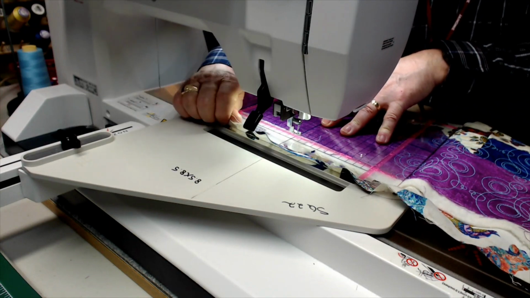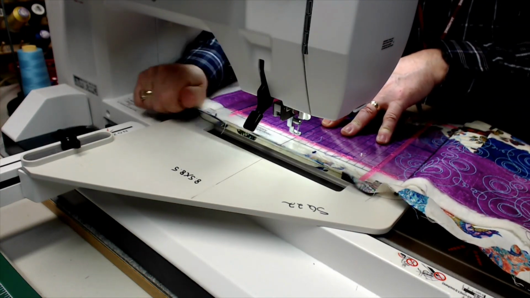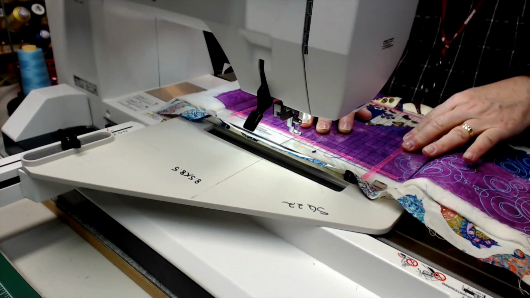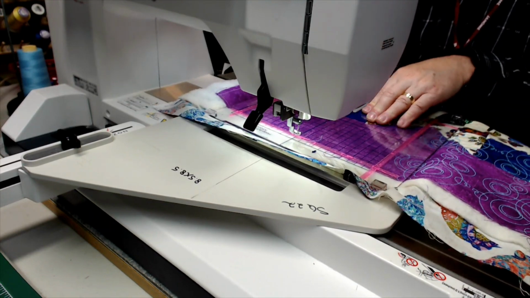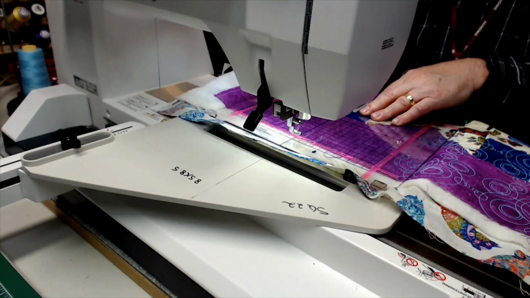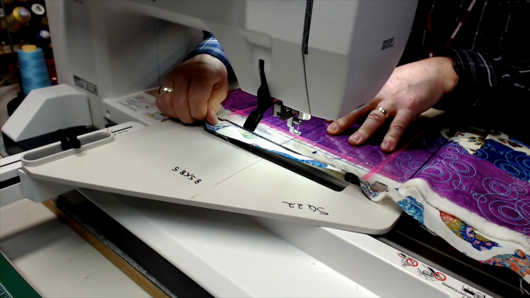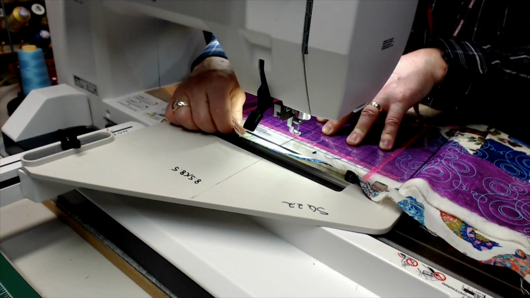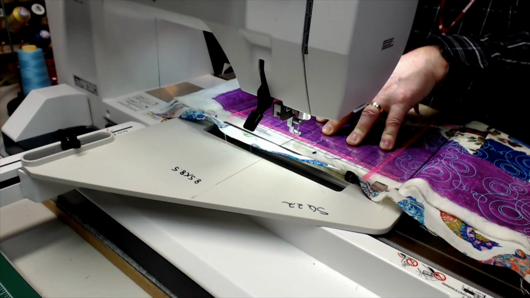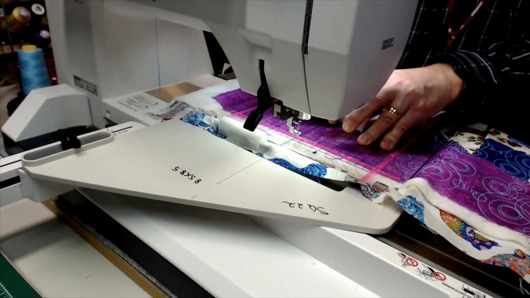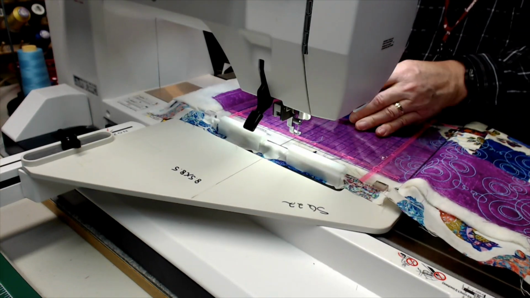So I'm just going to tug on this to get it lined up where I want it. Get out my clamps again, clamp it, clamp it.